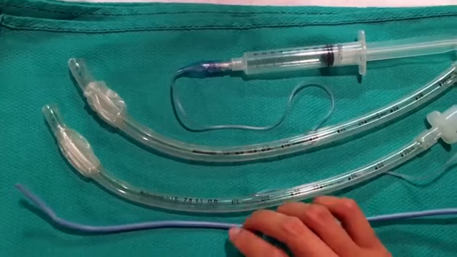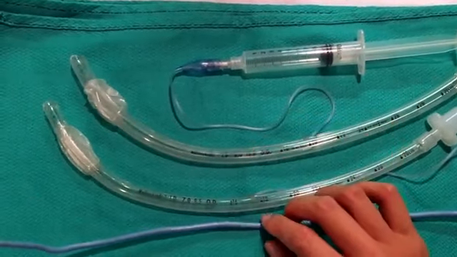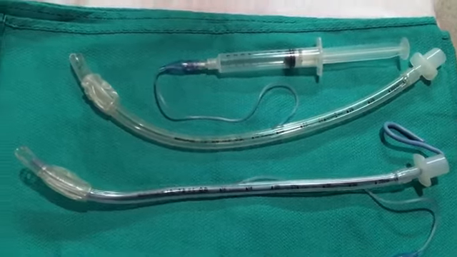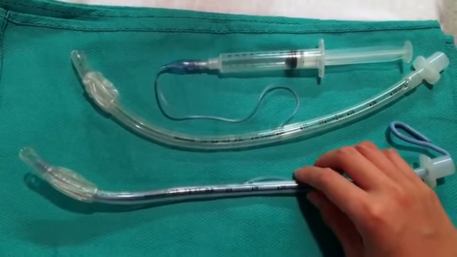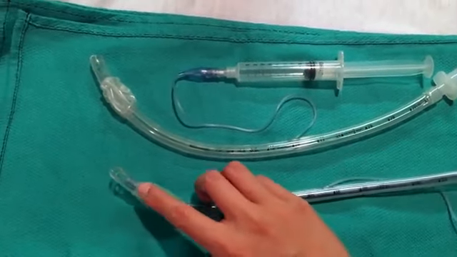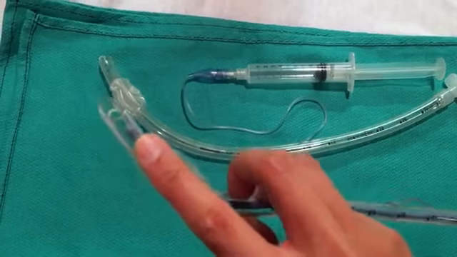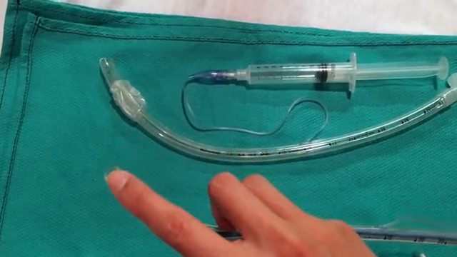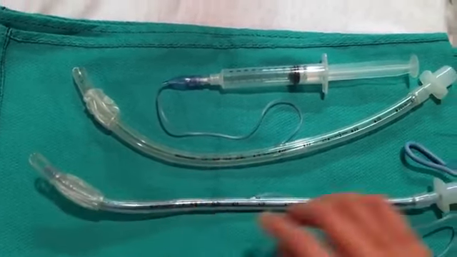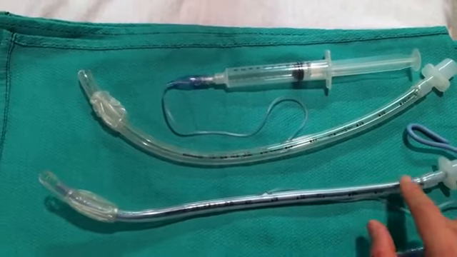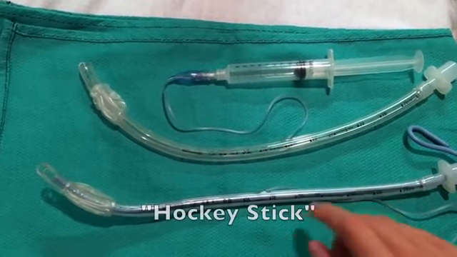But this is an introduction to ET tubes right now. So I just inserted the stylet into the size 7 ET tube. As you can see, it does not extend past the end of the ET tube or the Murphy's eye. I forgot to mention that when placing it, it should look like a hockey stick.